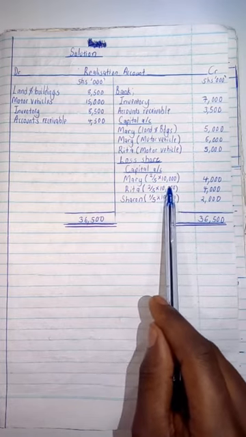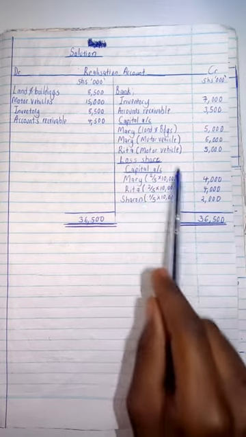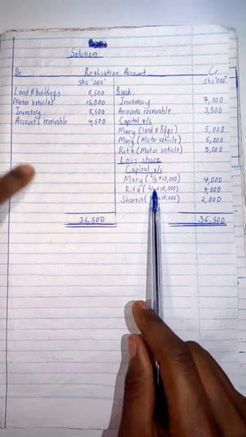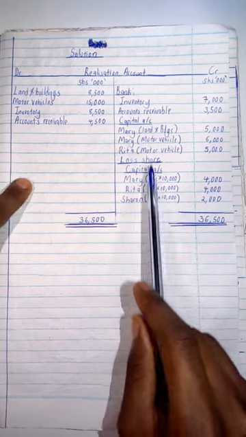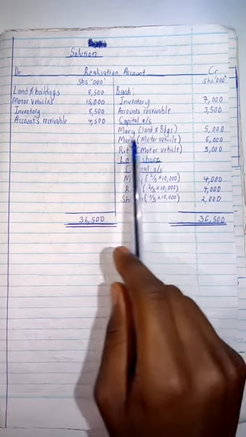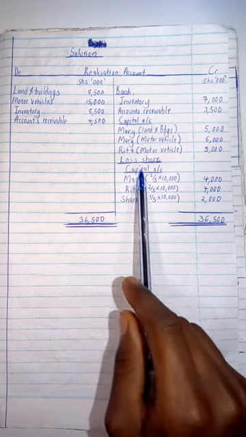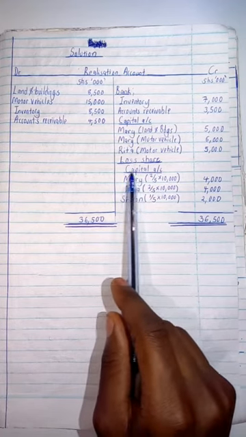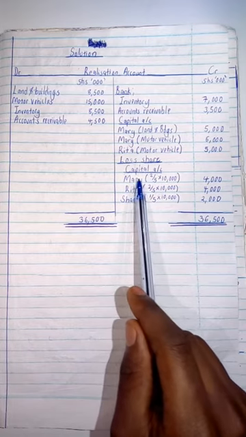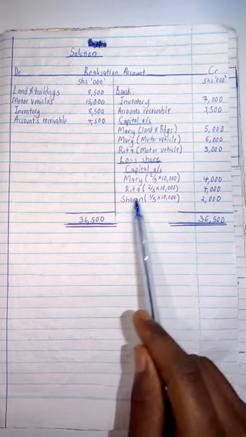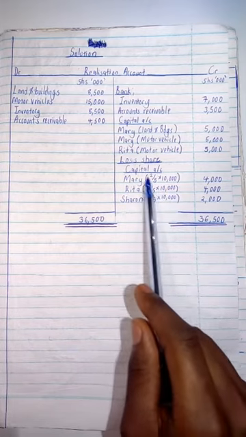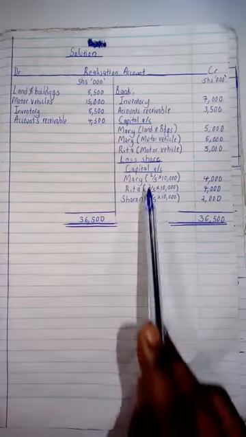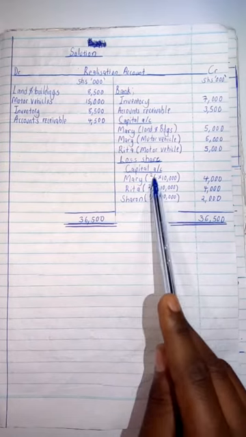So this 10 million, because the debit side is bigger than the credit side, it will mean that the partners will have a loss share. So from the capital accounts, I'm having Mary, Rita, Sharon, so they have to share this loss in the ratio of 2 to 2 to 1, whereby the total is 5.